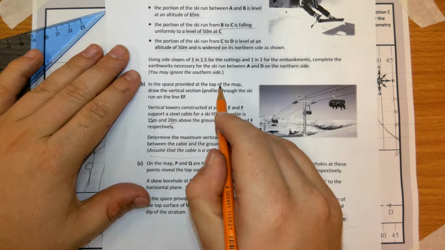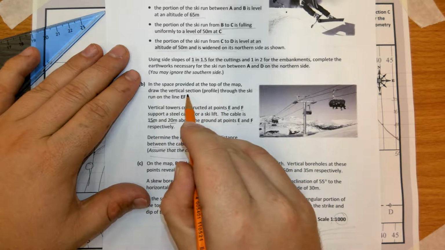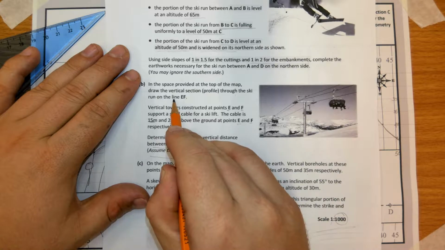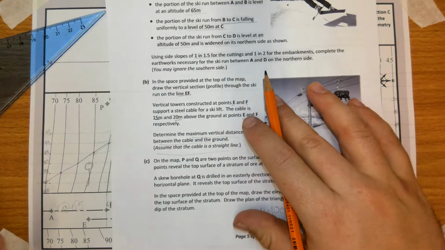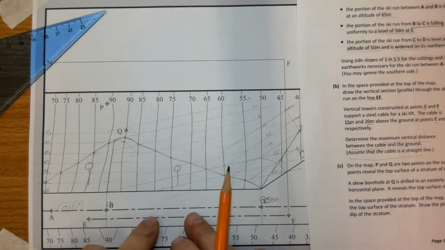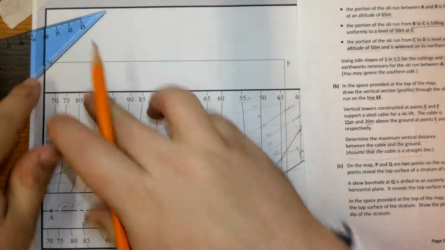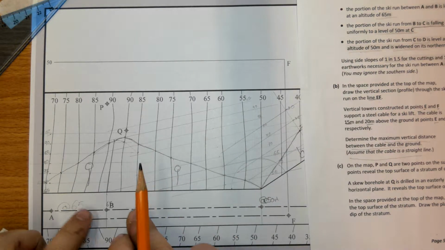In the space provided at the top of the map, draw the vertical section profile through the ski run on the line E to F. Now, the line E to F is in the middle of the run. So loads of students will be expecting this vertical section profile to be this curved shape like past ones.